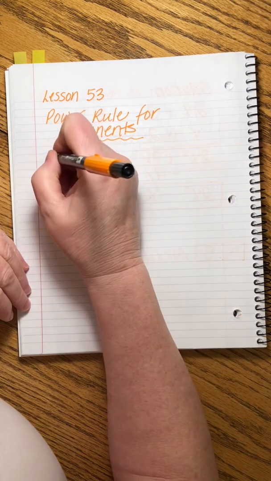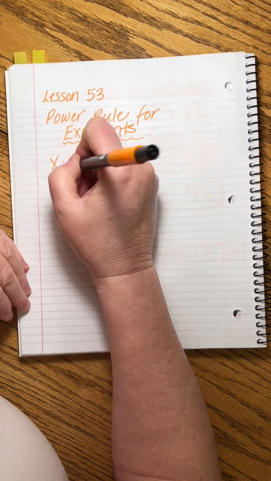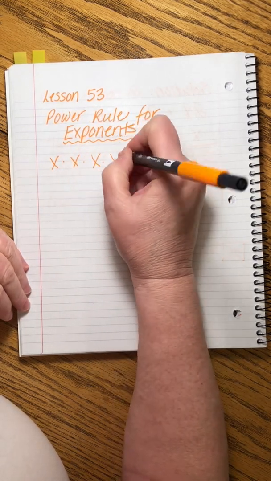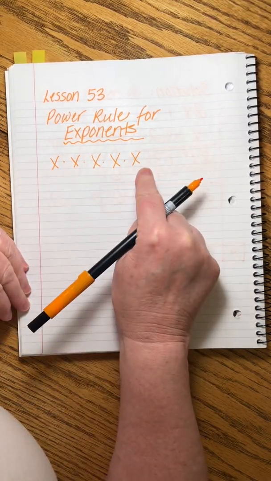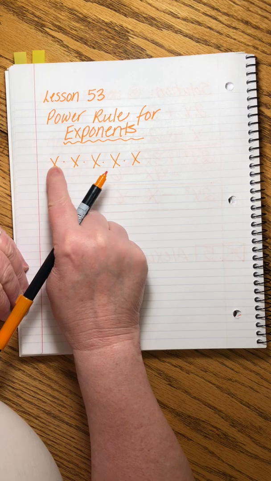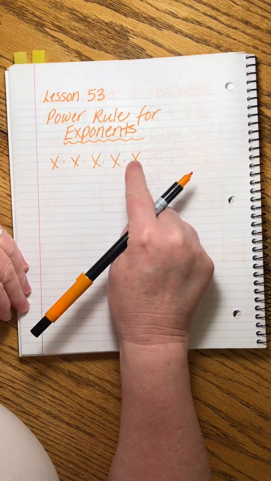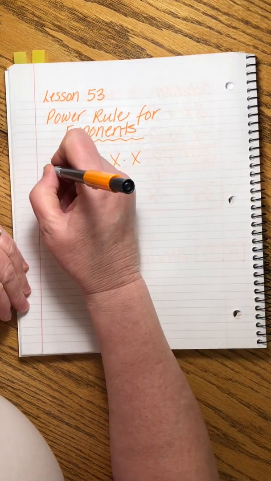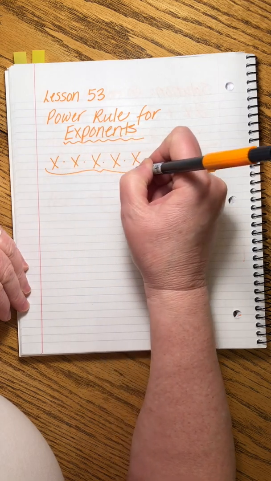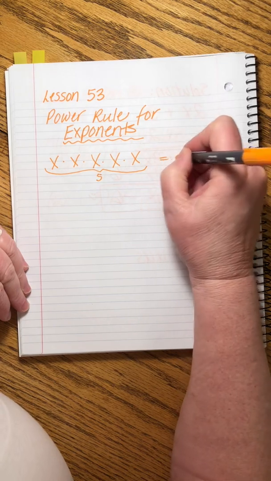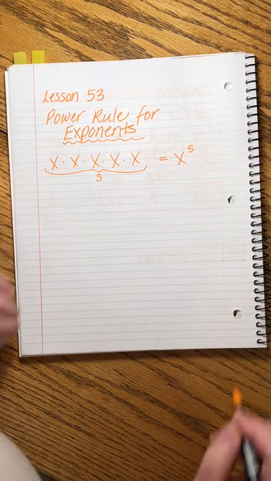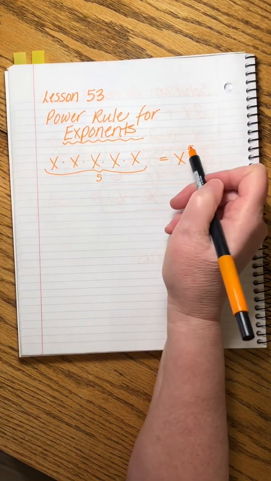Remember that an exponent is used when we're trying to multiply something by itself a number of times, okay? So if we're trying to multiply 2 times x or x times y, an exponent's not gonna help us. But if we're trying to multiply x by itself, let's just say 5 times, then we can write it shorthand like that. All right, that's what an exponent means.